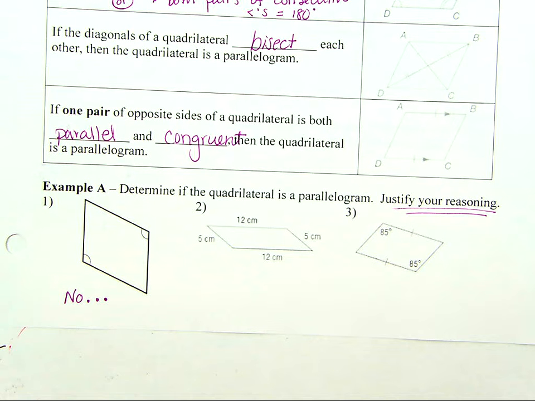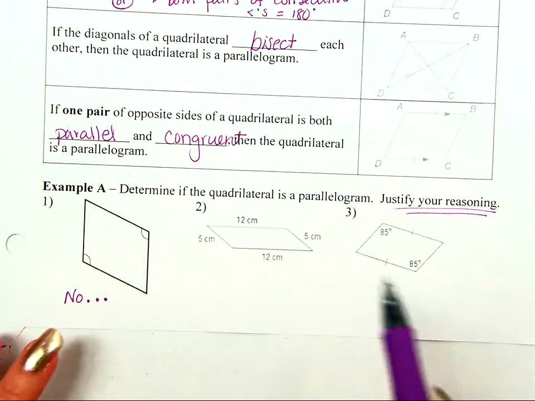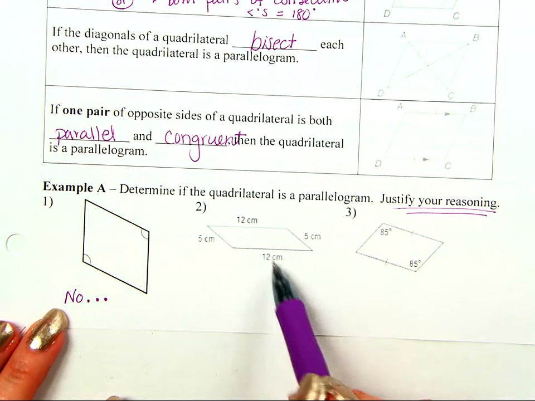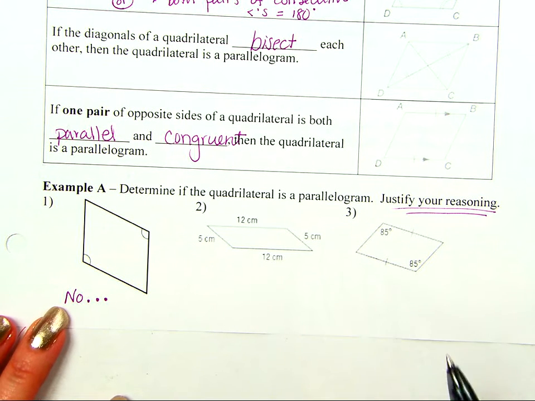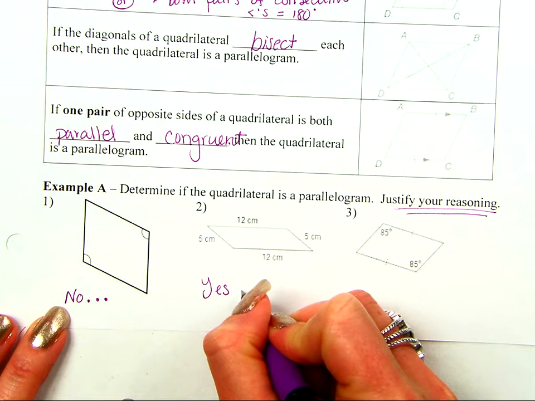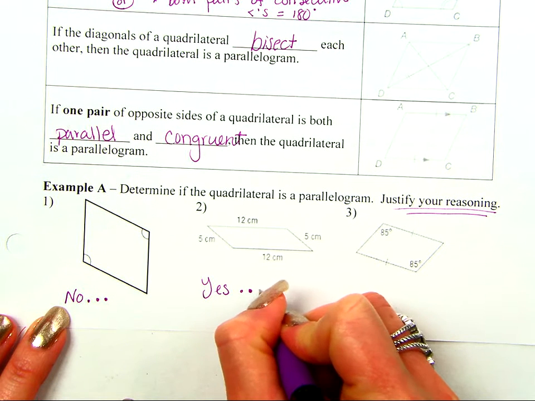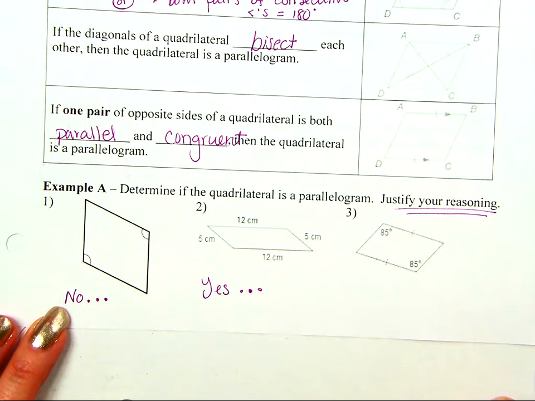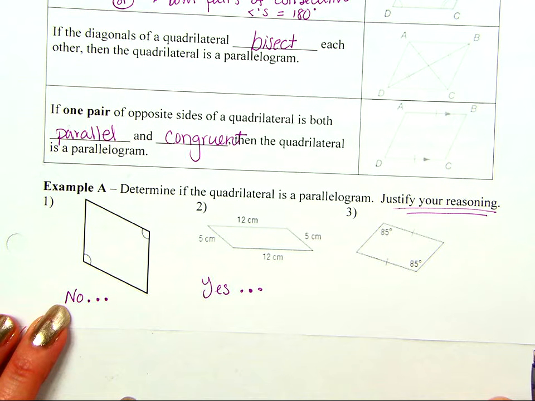How about figure number 2? When I look at figure number 2, I can see that my opposite sides have the same length, and so yes, that is enough information to say that it's a parallelogram. My opposite sides are congruent. Could write that, or maybe I'd even say by box number 2 on our notes.